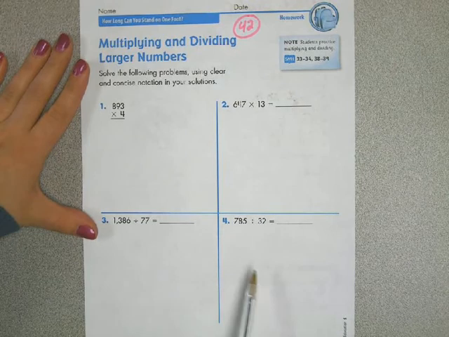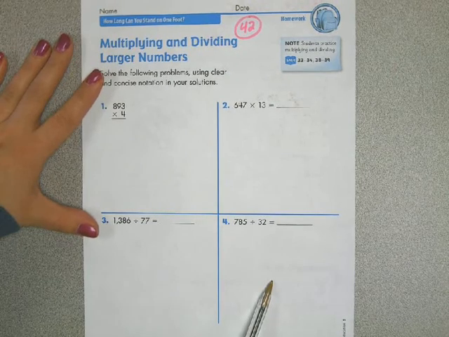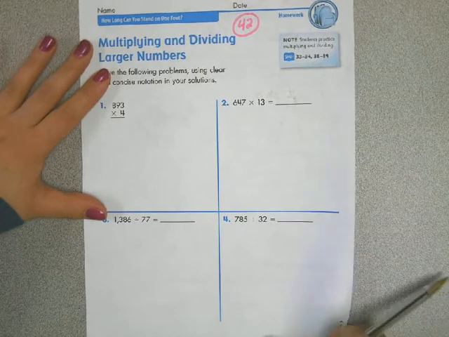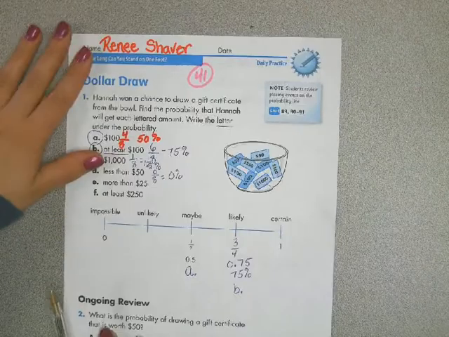The social committee is now meeting in the library. Thank you. Okay, and I think you guys can probably figure these out. Unfortunately, I have a meeting to get to.